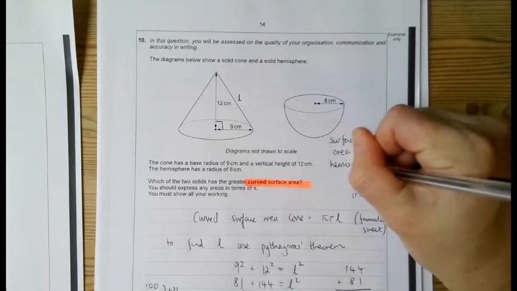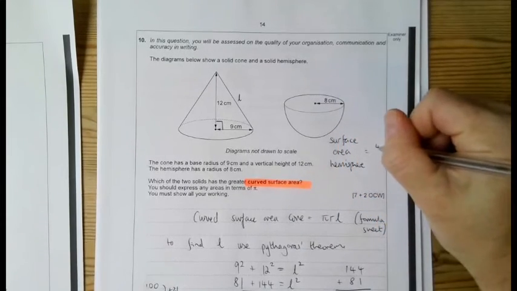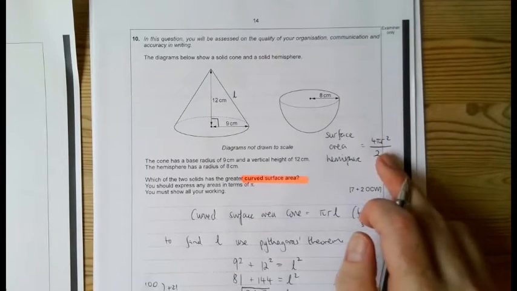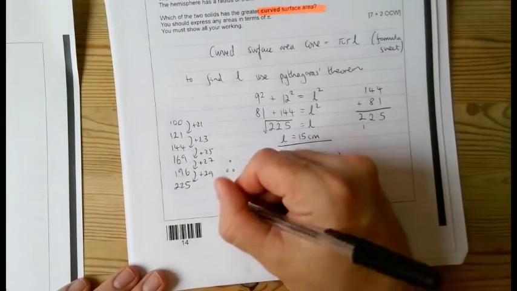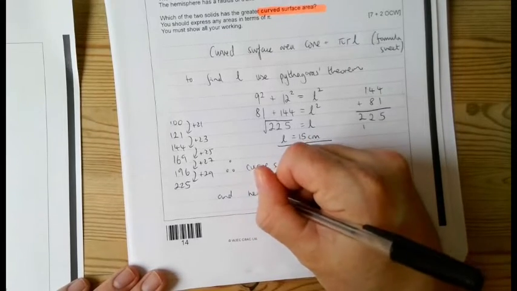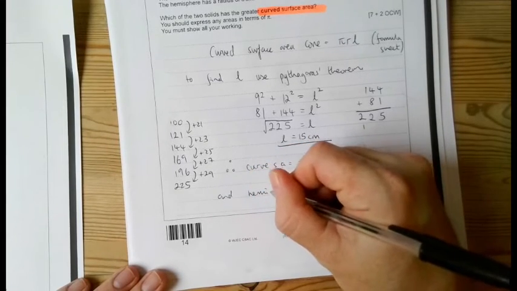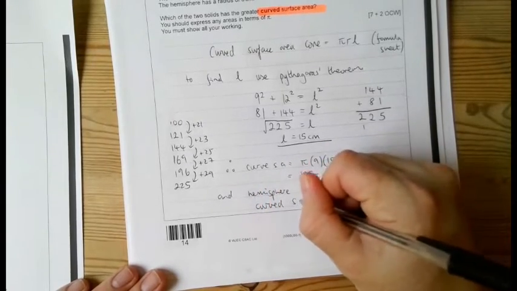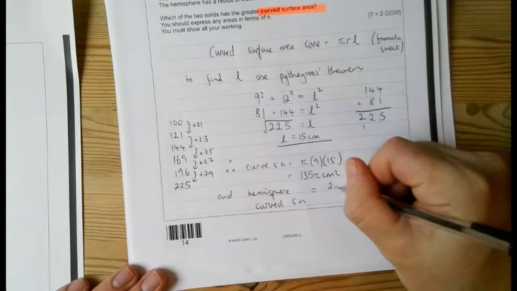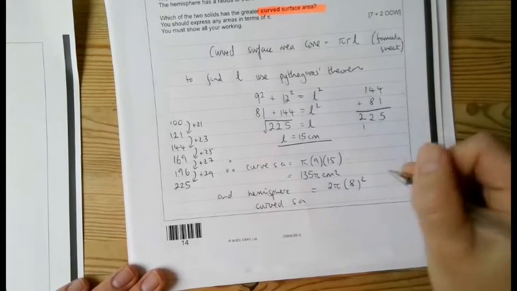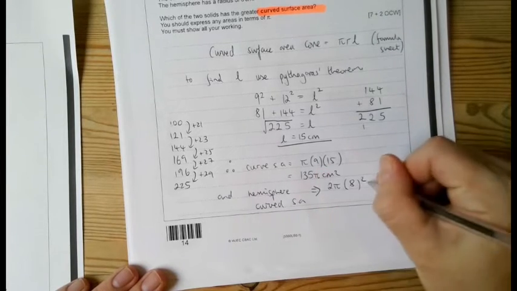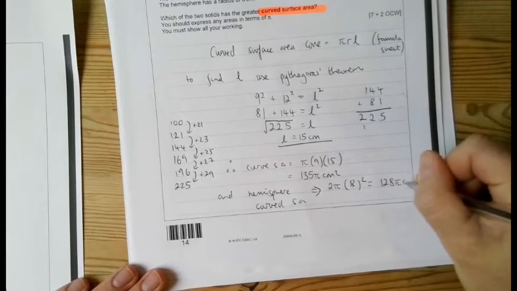hemisphere. Bear in mind we've got a sphere, which is 4 pi r squared. I would then divide that by 2, so that's going to be 2 pi r squared. So to work out the surface area of the hemisphere, I'm going to say hemisphere curved surface area would be equal to 2 pi times the radius 8 squared. 8 squared is 64. 64 times 2 is 128. So I'm going to say 128 pi centimetres squared.